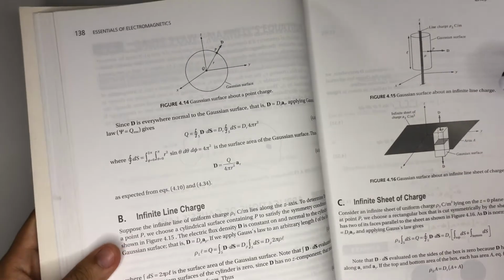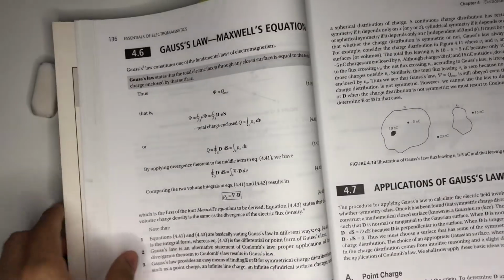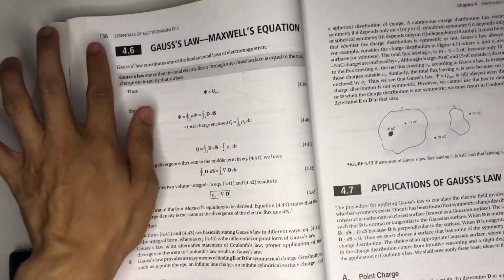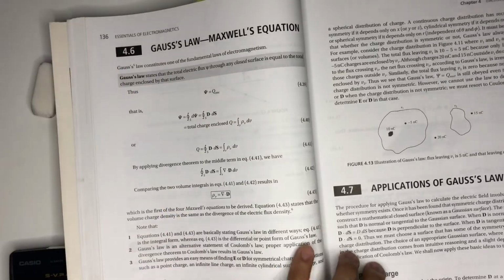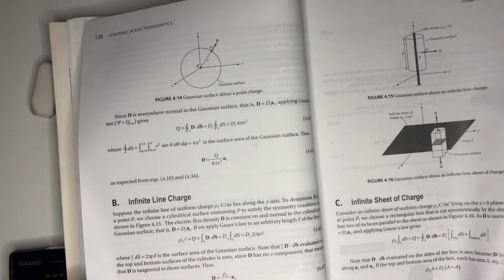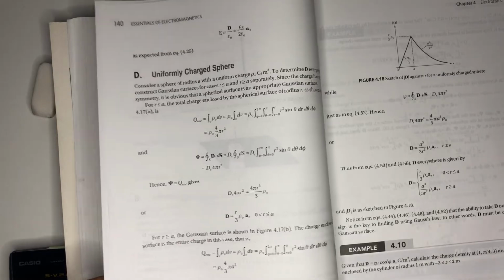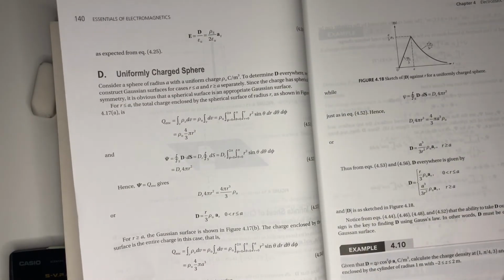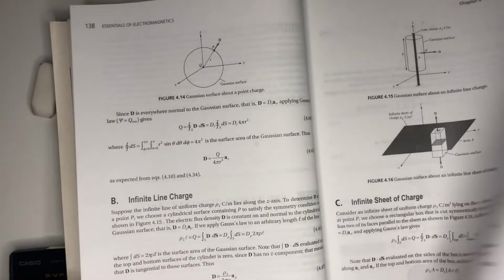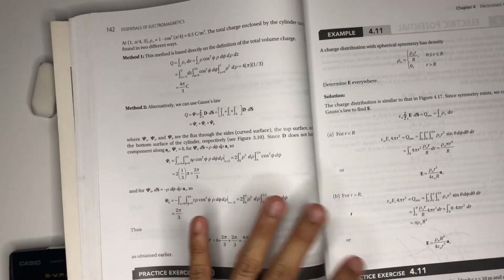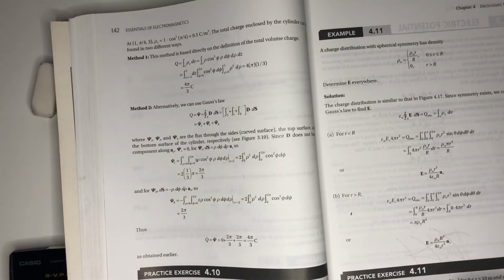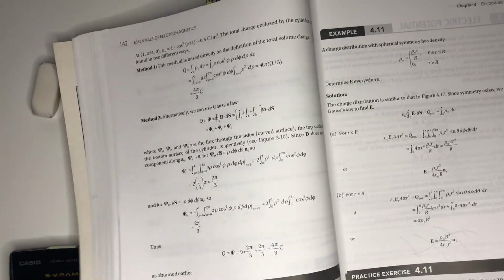You can read through the article from page 136. There is a wealth of information. Now without further ado, we go directly to the practice exercise. Let us see problem 4.11.